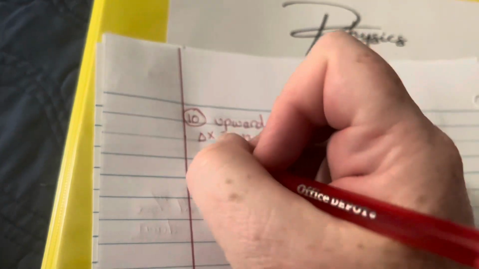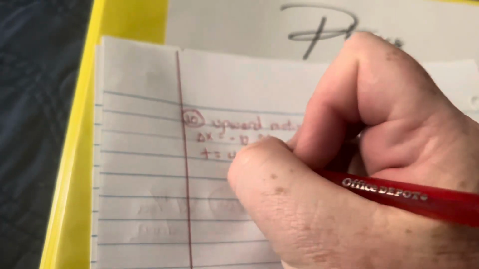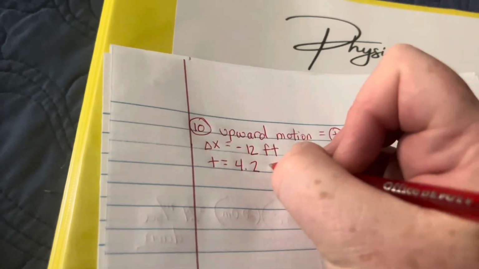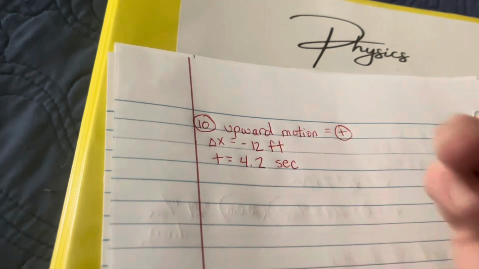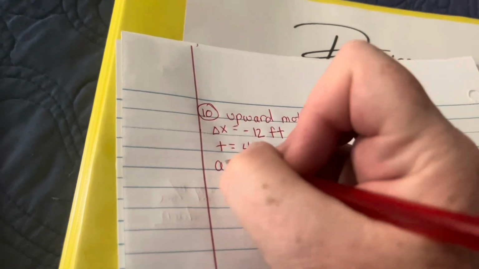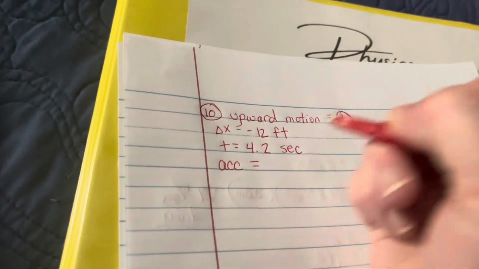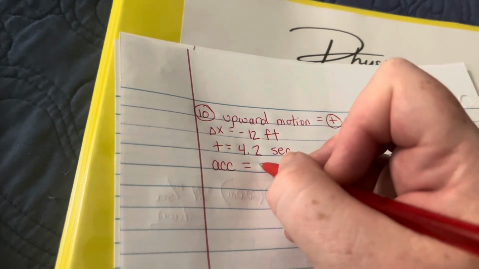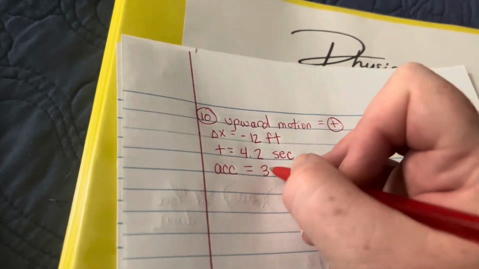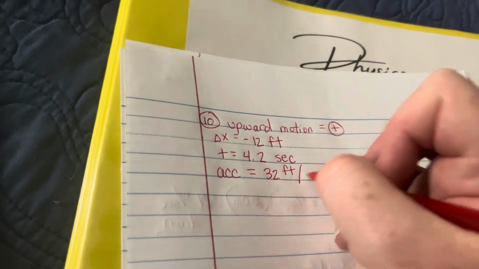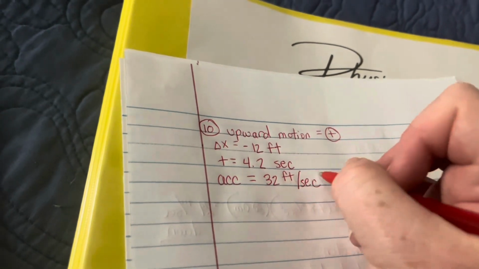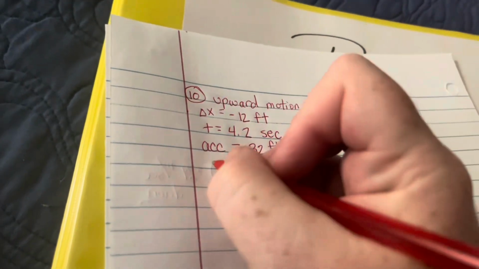I know my time is 4.2 seconds. I know my acceleration in a free fall problem. I'm going to go ahead and use the one that already matches up with my units. So I'm going to do 32 feet per second squared, right? And then I'm looking for the initial velocity.